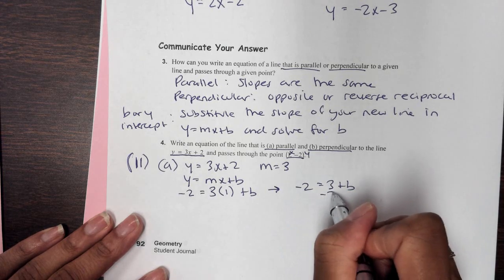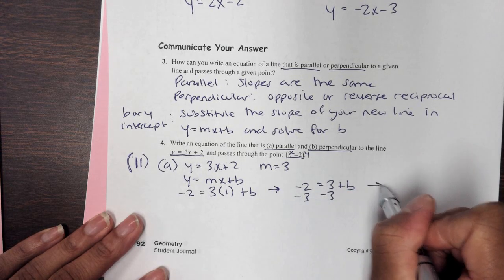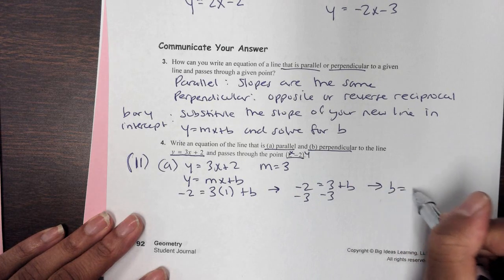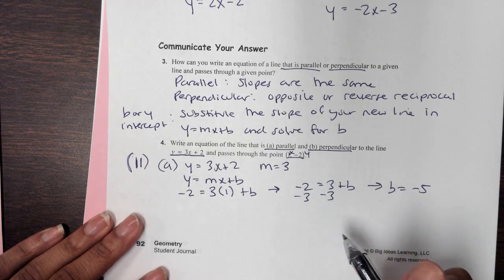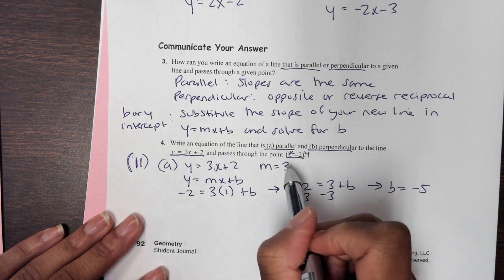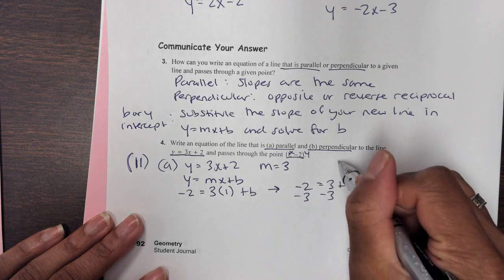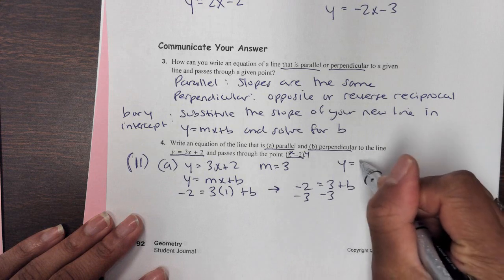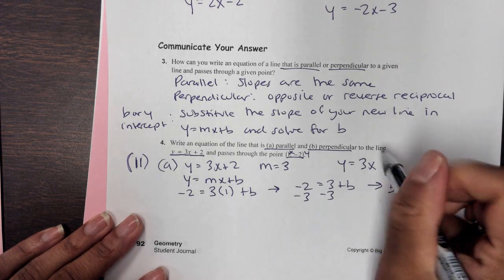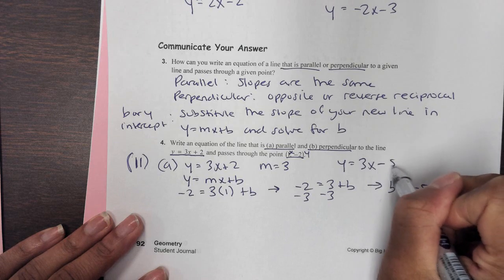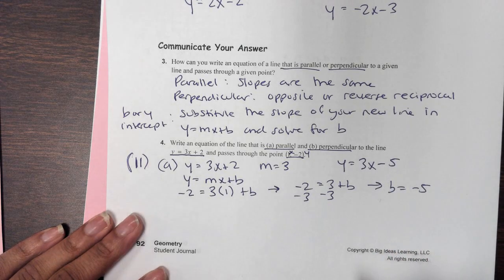And when I subtract 3 from both sides, b equals -5. Okay, so the equation of my new line that's parallel and passes through this point is y equals 3x, and my b, or my y-intercept, is -5, so it's y equals 3x minus 5. Okay, so that is for A.